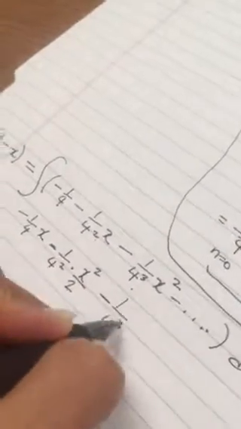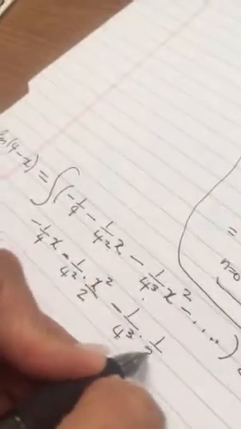Then what about this term? Well, this term we'd have 1 over 4 cubed, and the x squared integrates as x cubed over 3, etc. And we have a plus c here because we have an indefinite integral. So now all we need to do is figure out what c is. All of this equals ln of 4 minus x.